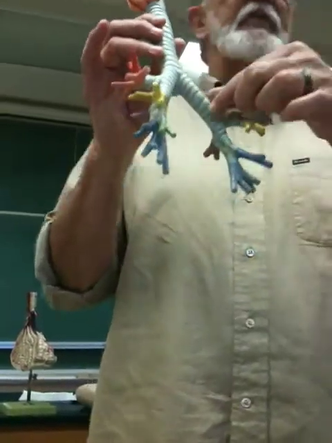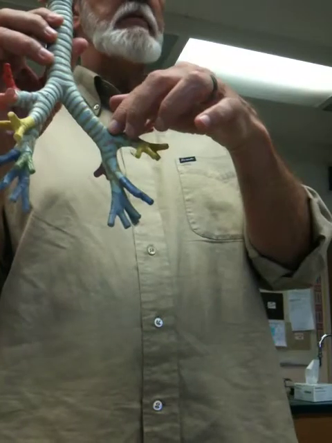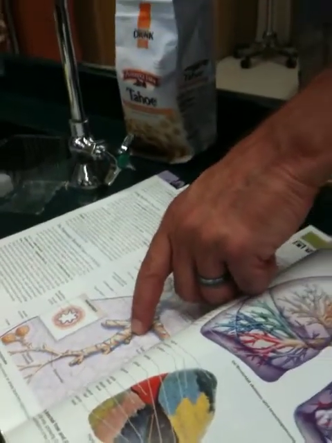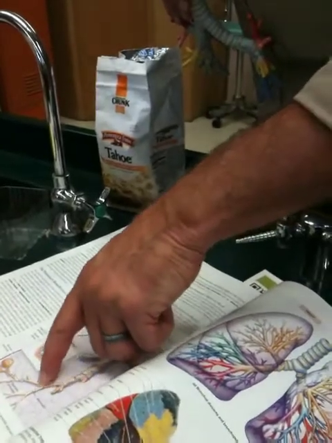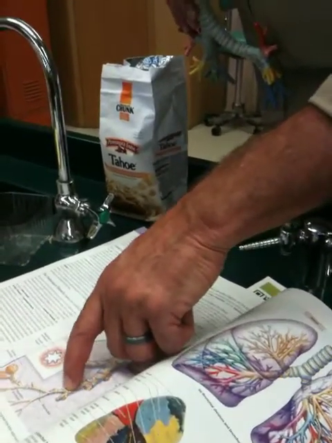Once you get away from the bronchial structures that have no more cartilages in them, then you get into the bronchioles. So let's turn our page to the bronchioles. On page 640, on the bottom right, you'll see bronchi, bronchi, bronchi, bronchi, and all of a sudden we get down to bronchioles, where you start losing the cartilage structures.